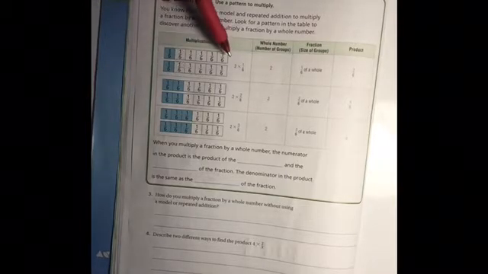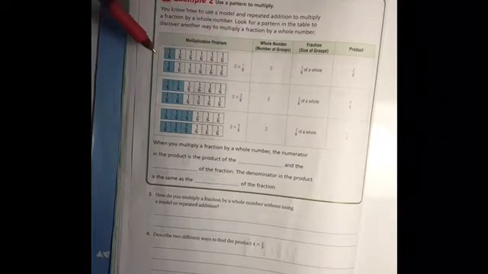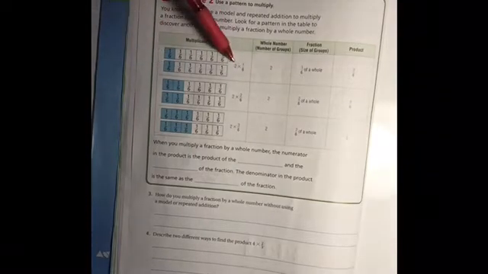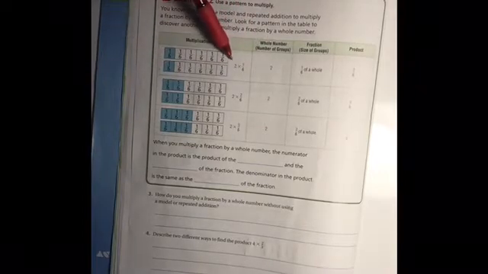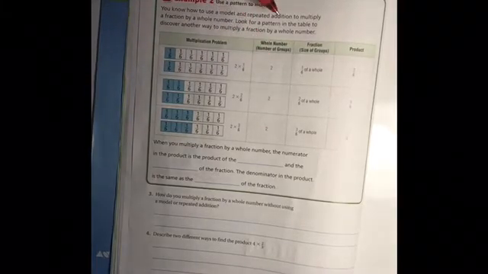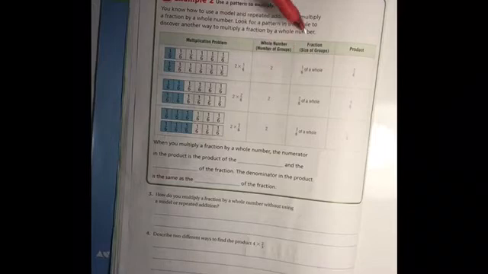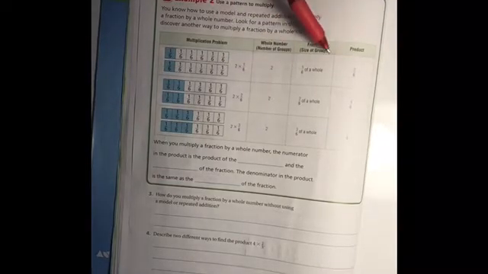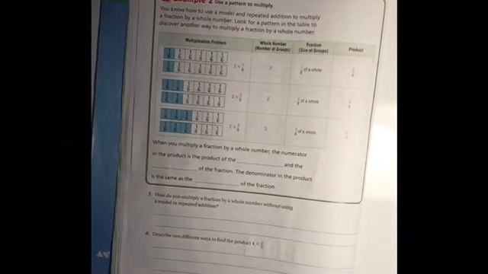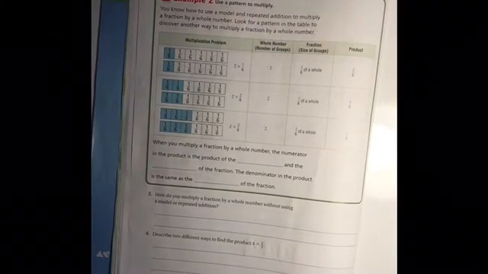Here's a model. We have 2 times 1/6, because we have 1/6 and 1/6. So there's 2 of them, times 1/6. The whole number is 2. The fraction size of the group is 1/6. So we know that 2 times 1/6 equals 2/6. I'm noticing some blue numbers here. See if you can figure out that pattern there.